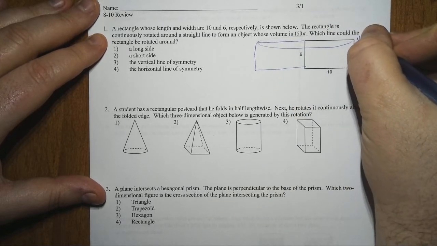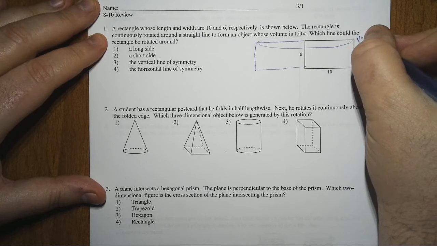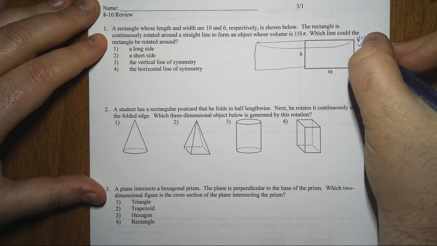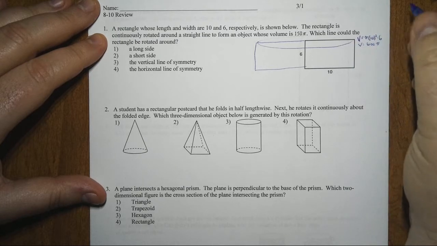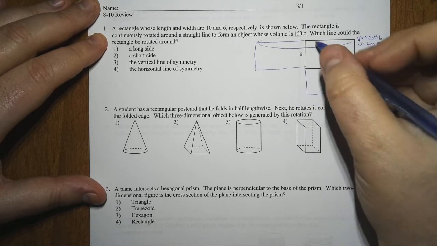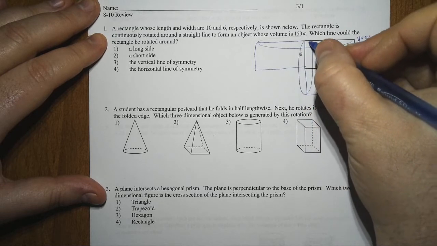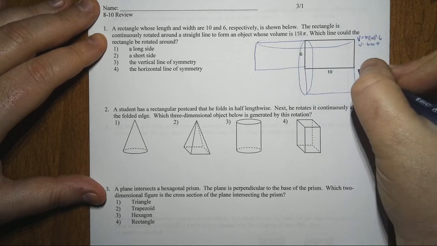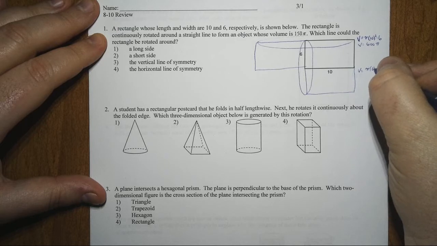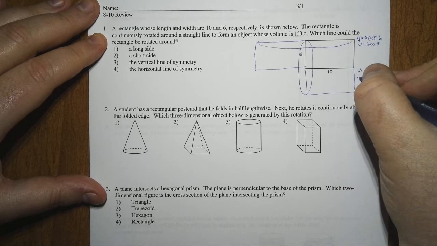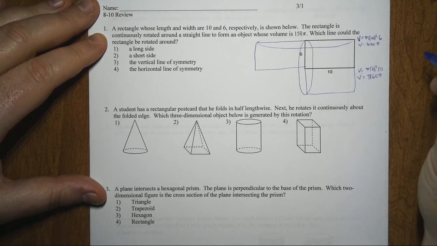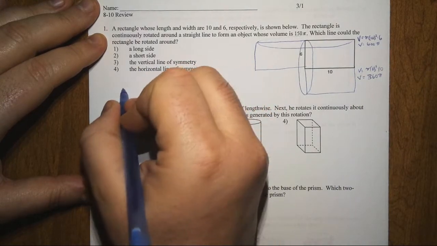So if we're doing the volume here, right, it's going to be pi times the radius, which is 10 squared times 6. So this is going to be 600 pi, which is way too big. If we go down this way, right, and we form our cylinder going around this way, here we have a radius of 6, right? So it's times 10 with a height. So this is 6 squared times 10. That's 36. This is 360 pi, which is also too big. So we're going to have to think about this in terms of the lines of symmetry here.